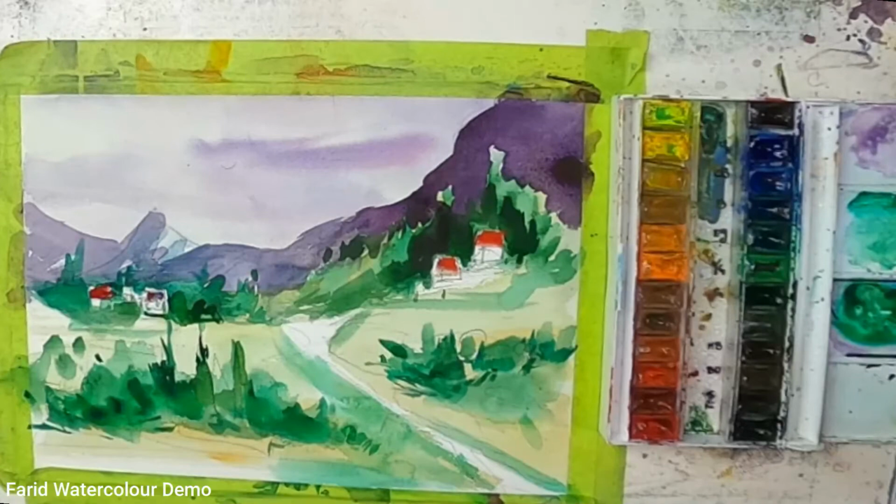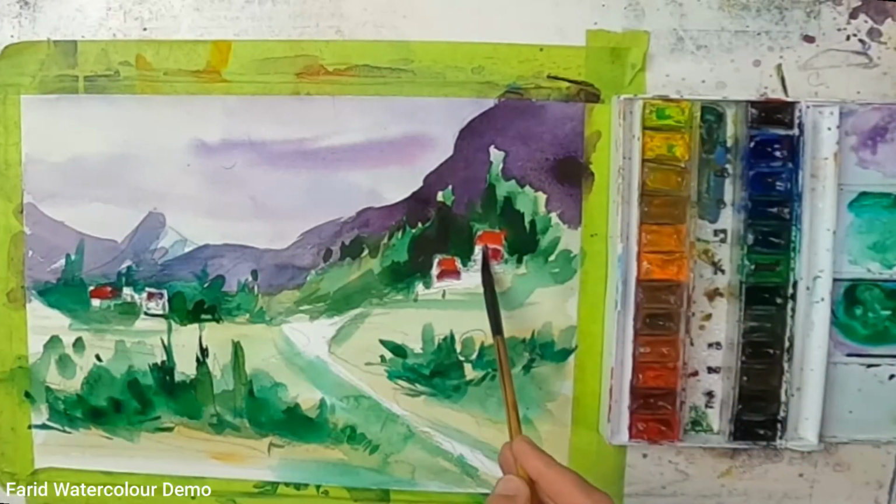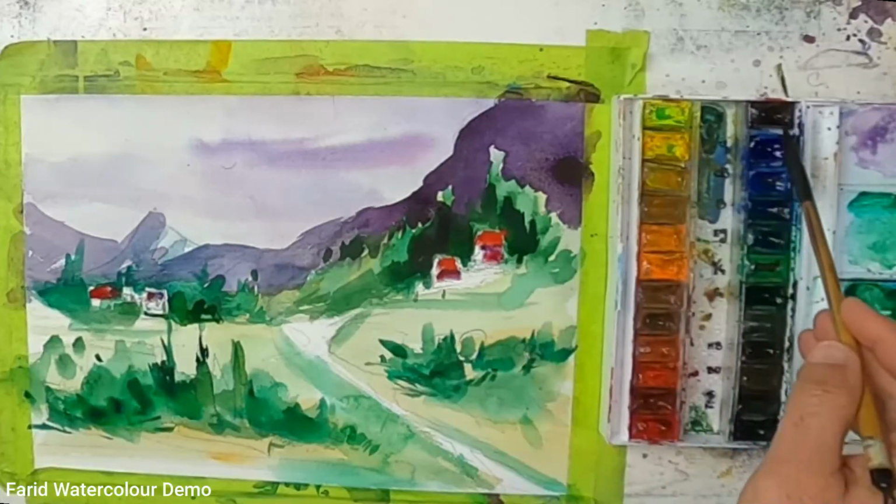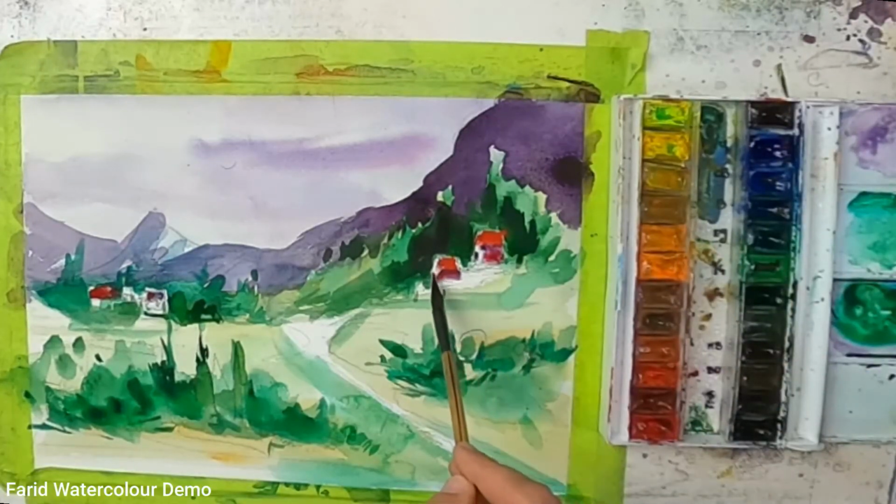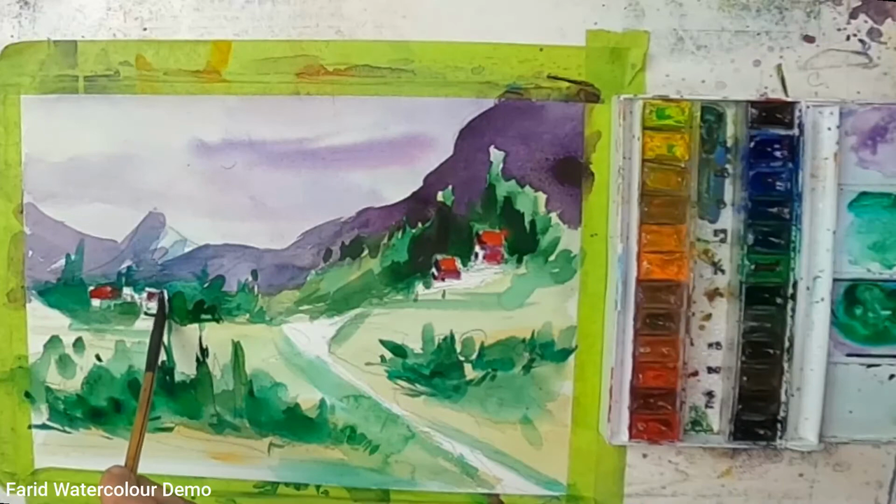And by adding those final touches, I think the painting will be complete, and we don't need to work more on it.